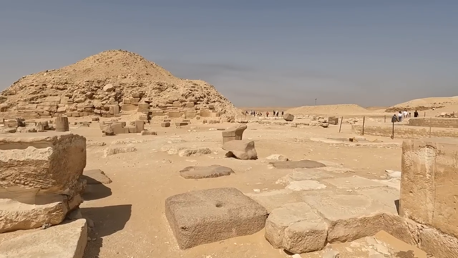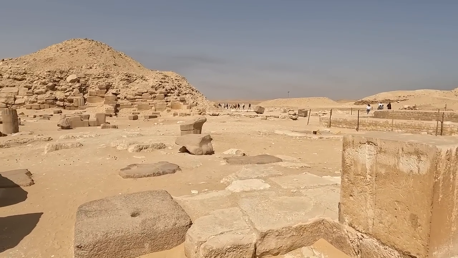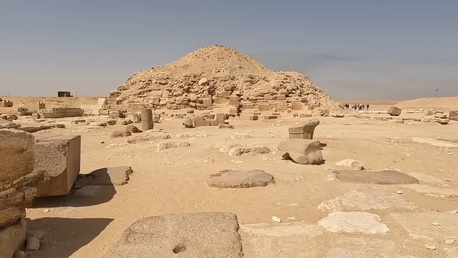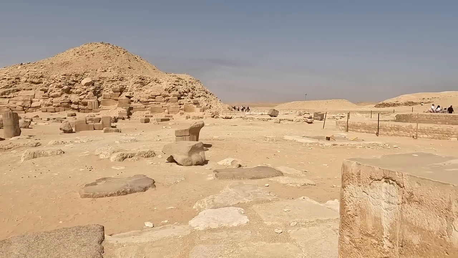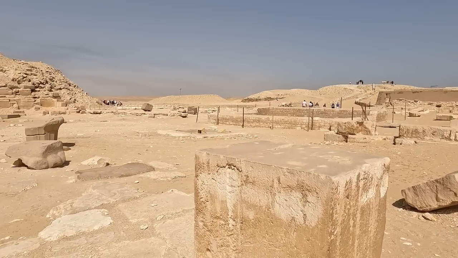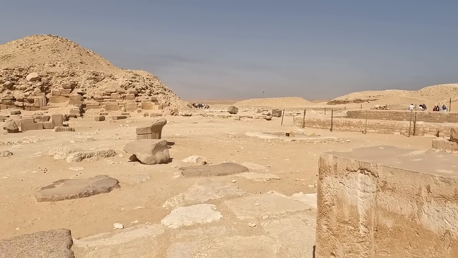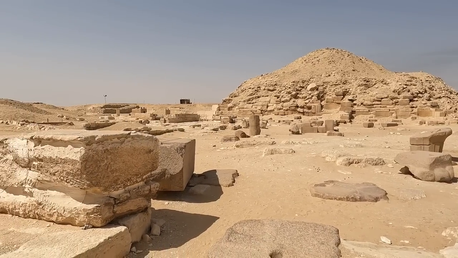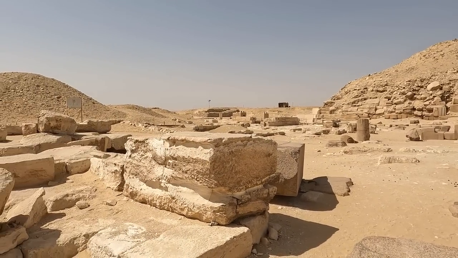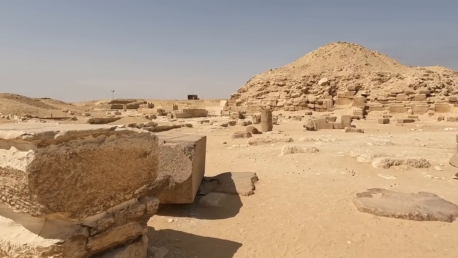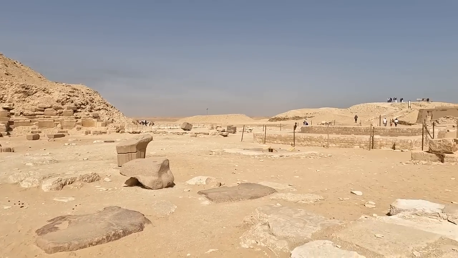I haven't seen any data in the archaeological research on the site that indicates that there was any black basalt here in the floor of the Eastern Temple. So we'll have to take a look. Let's see what we can find. All right, let's go inside.